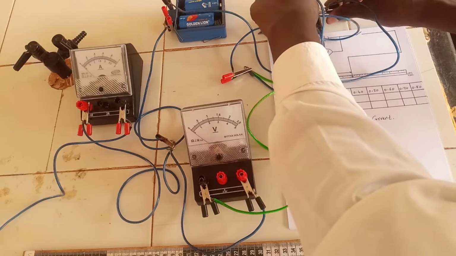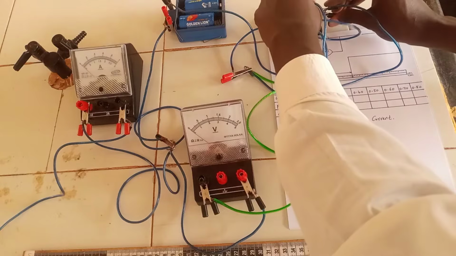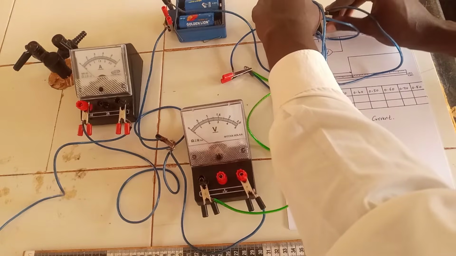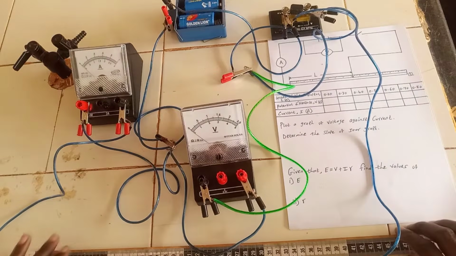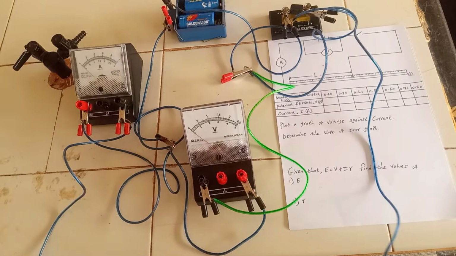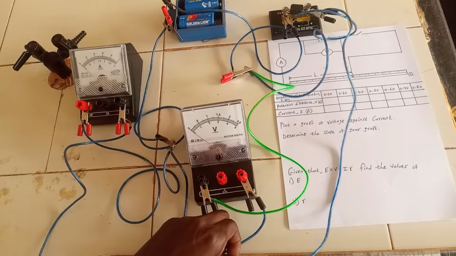From the switch here, the last wire comes straight to the nichrome wire. For the nichrome, maybe you can input it at 20.